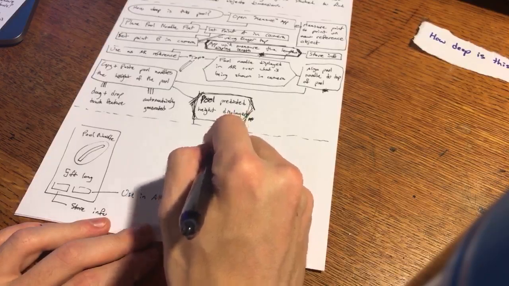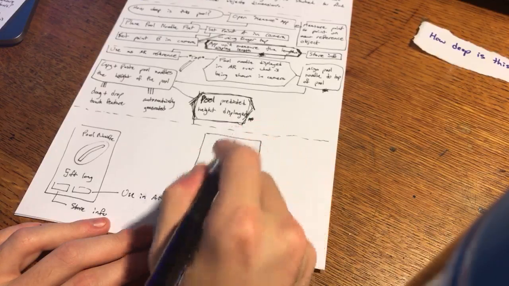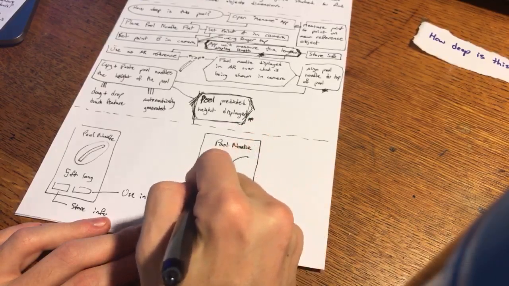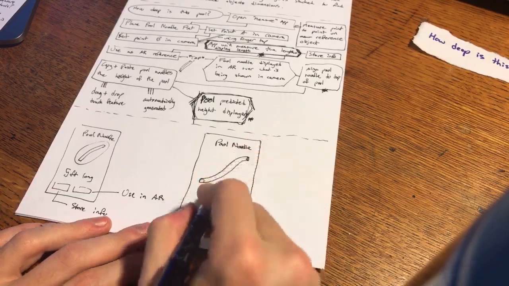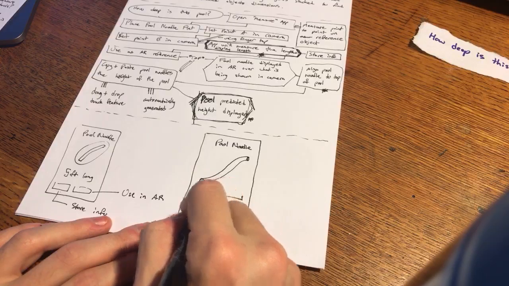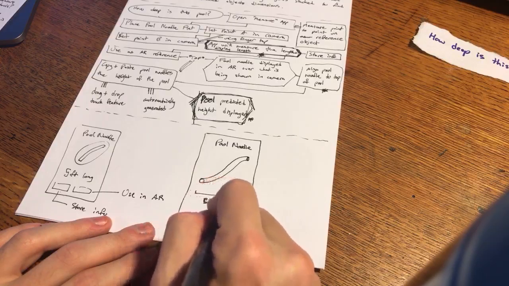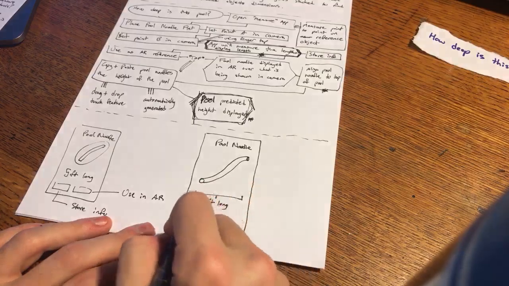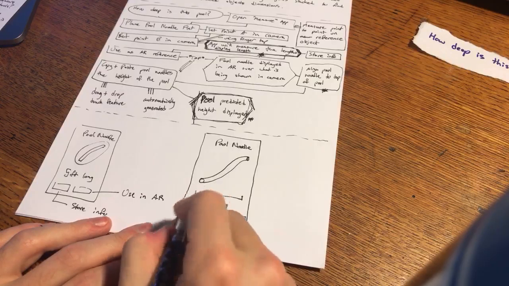You have pool noodle, and it says something like 5 feet long. Then below that, 2 buttons.